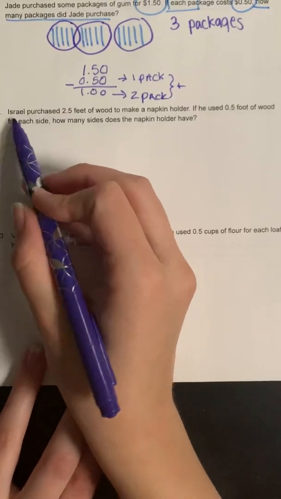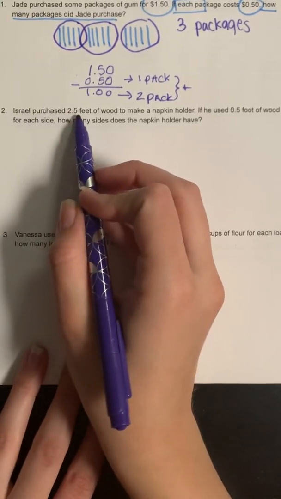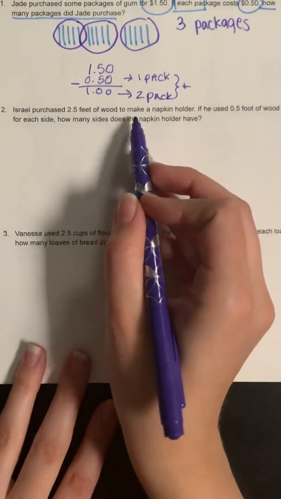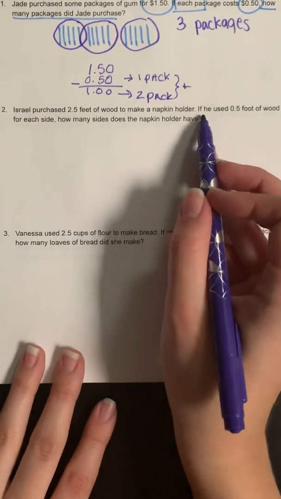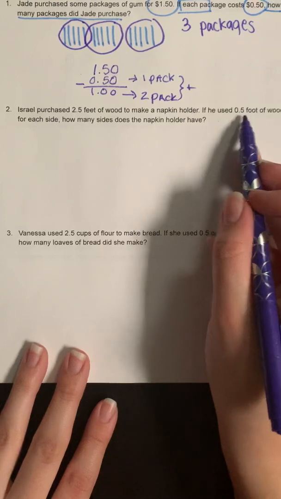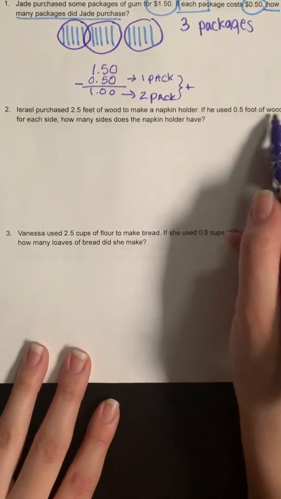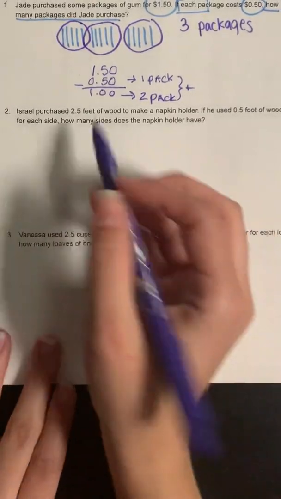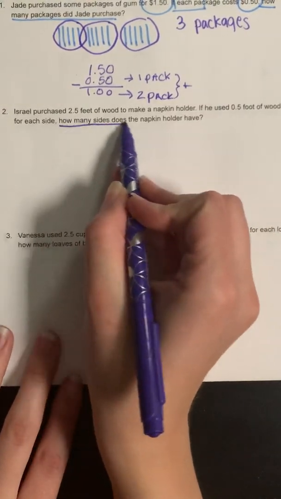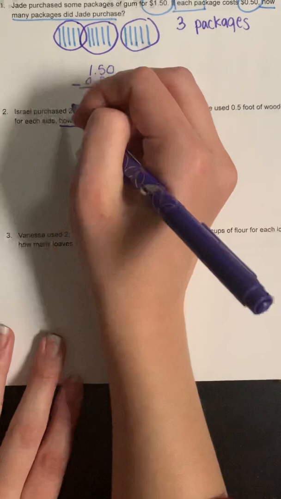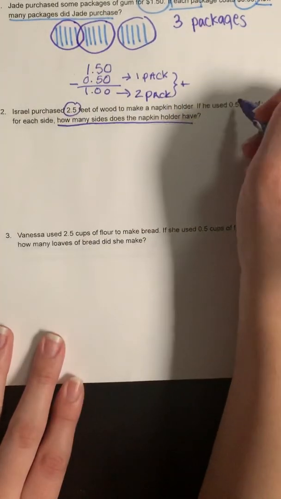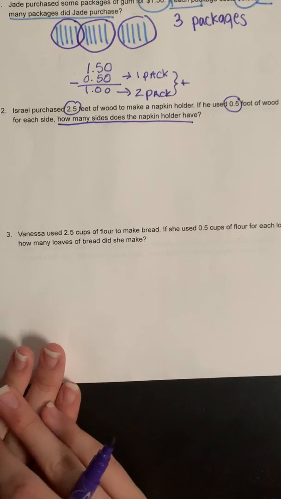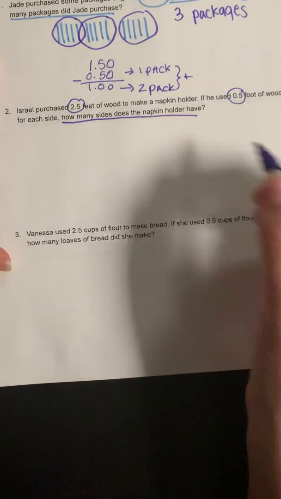Number 2: Israel purchased 2.5 feet of wood, or 2 5/10 feet of wood, to make a napkin holder. If he used 0.5 or 5/10 foot of wood for each side, how many sides does the napkin holder have? So I'm looking for how many sides his napkin holder has. And I know he has 2.5 feet of wood, and each side has to be 0.5 feet long.